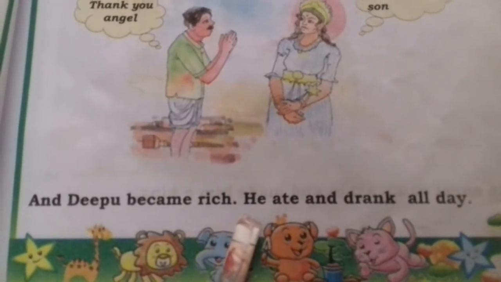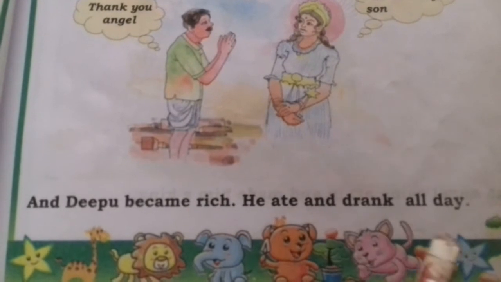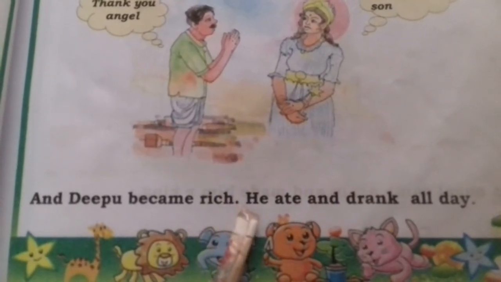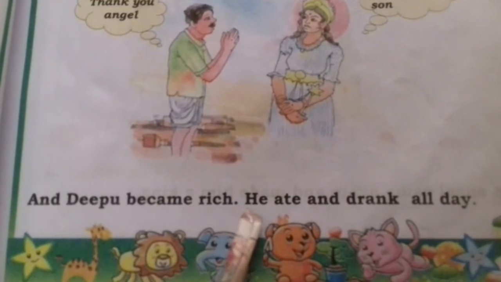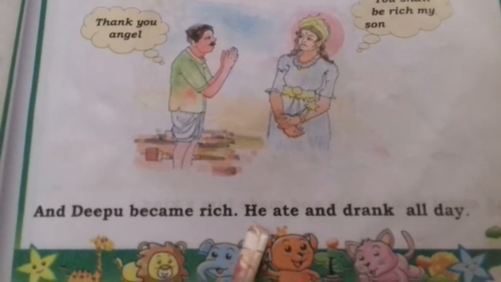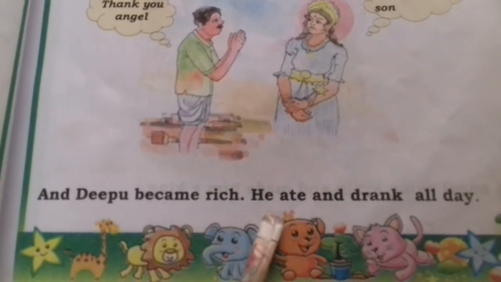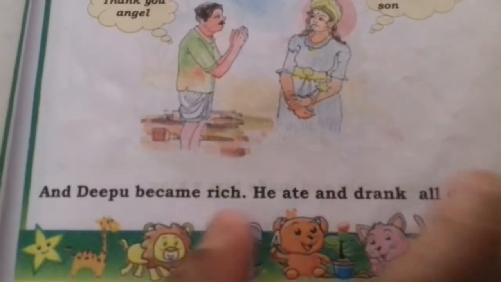So when he was rich, he ate and drank all day. Means he had good food, good juice, everything that he wanted. A rich person can have a lot of food, lot of fruits, lot of juices he had, and he was happy throughout the day. Let's move on to page number 46.